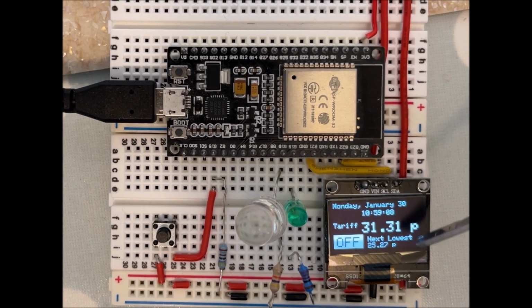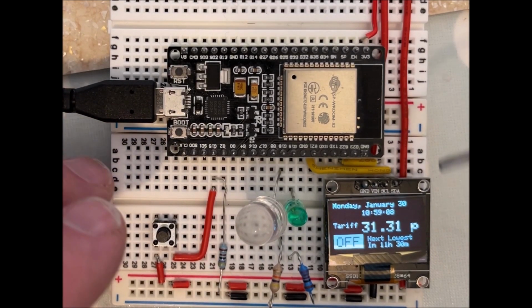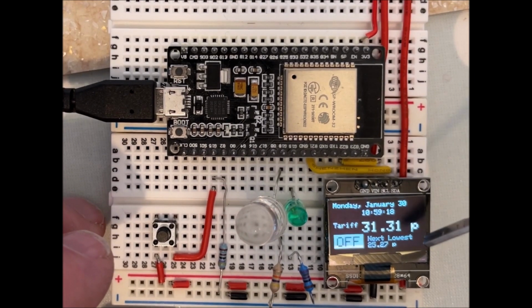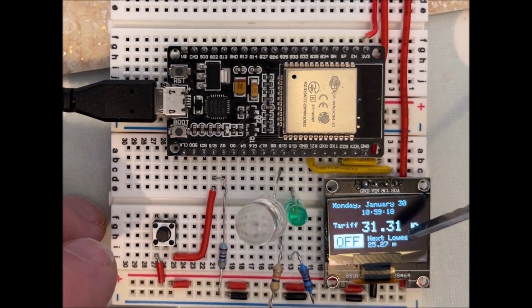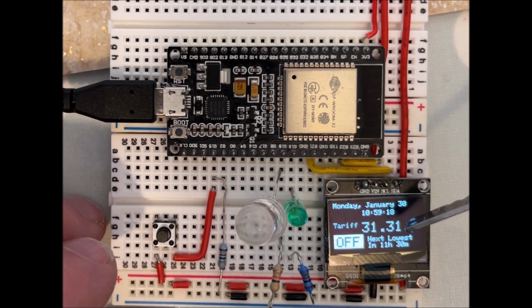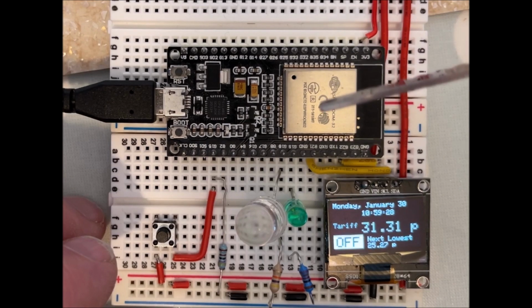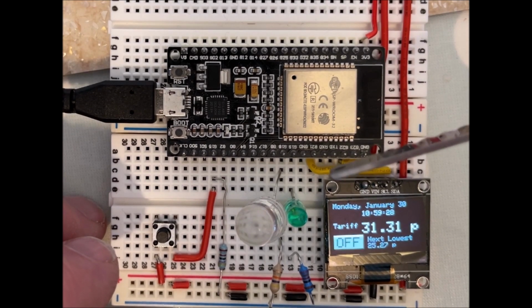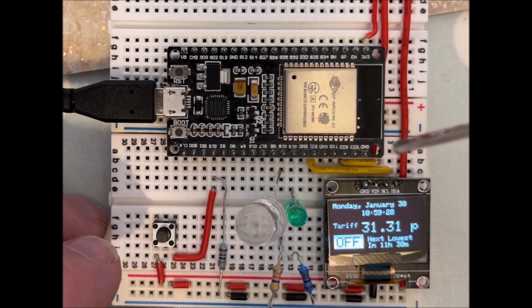The next lowest is going to be 25.27 pence, which will happen tonight, basically in 11 hours 30 minutes time. So that's quite useful. So if it drops below a level, which I think is currently set to something like 7p, it will turn on the output. The screen LED will come on as well. The red LED is just giving a little heartbeat. It checks the status every 10 seconds and updates the display.